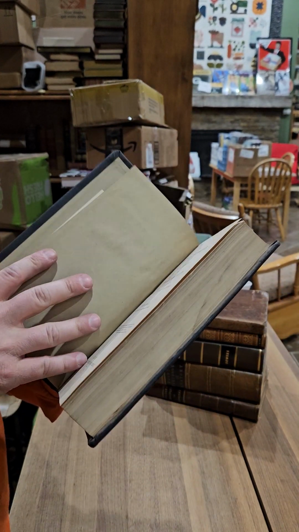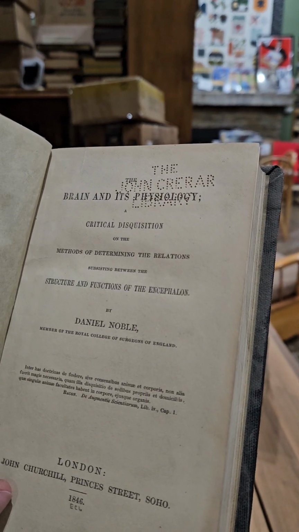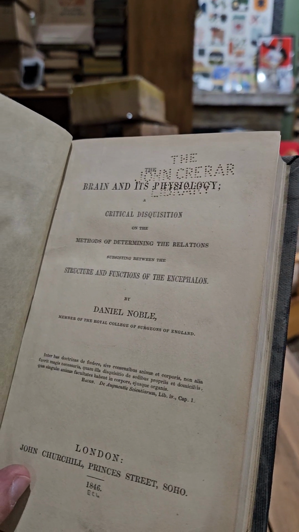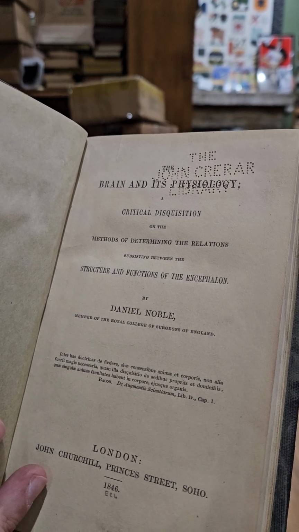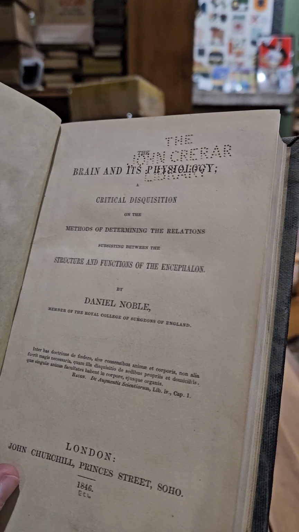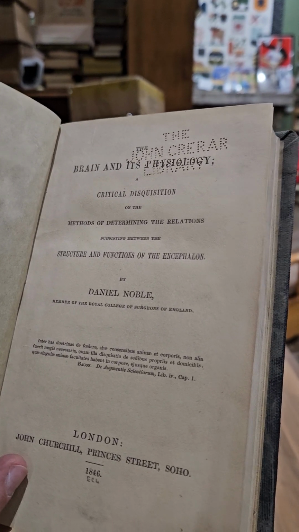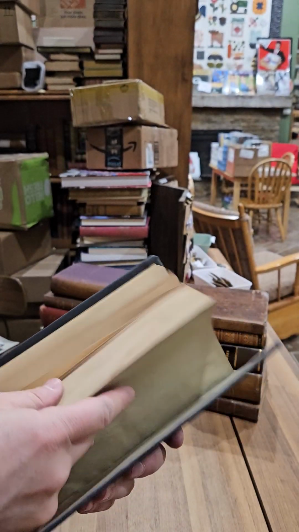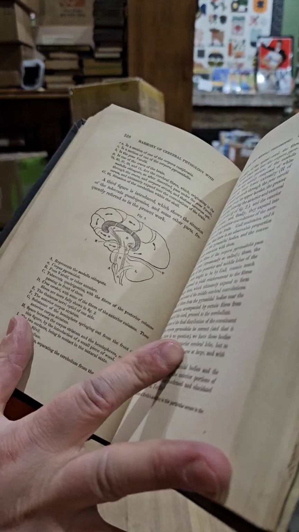at some point. The Brain and Its Physiology, a critical disquisition on the methods of determining the relations subsisting between the structure and function of the encephalon. I think that's how you say that, by Daniel Noble, published in 1846. This one does have some illustrations.